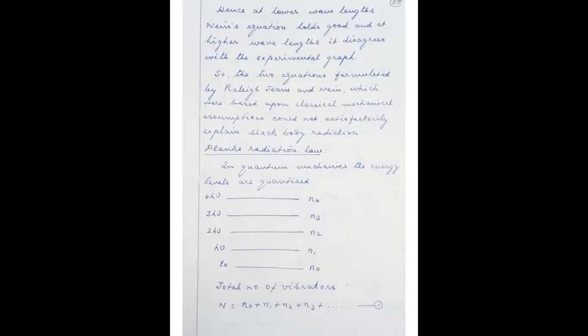He said that the vibrators are vibrating with different energies according to the quantization principle, and that the energy distribution is not continuous. There are discrete energy levels in which various numbers of vibrators exist, vibrating with different energies. This distribution of energies with quantized energy states is called the quantization principle.